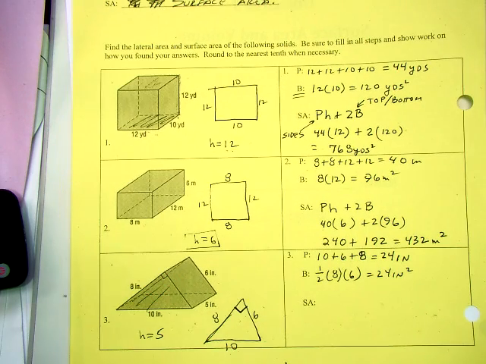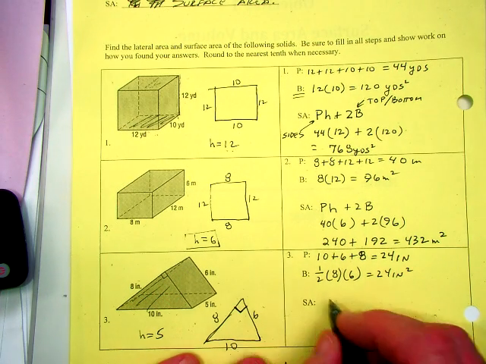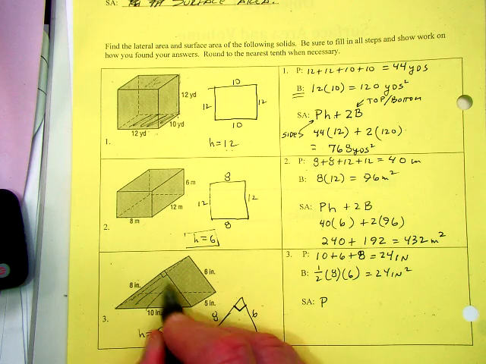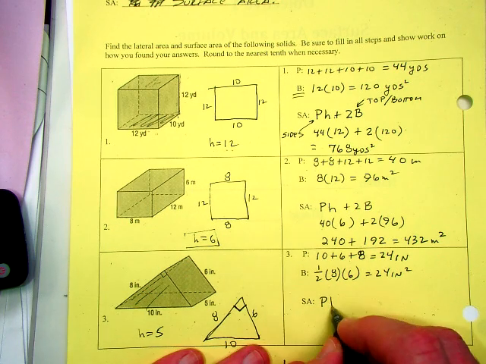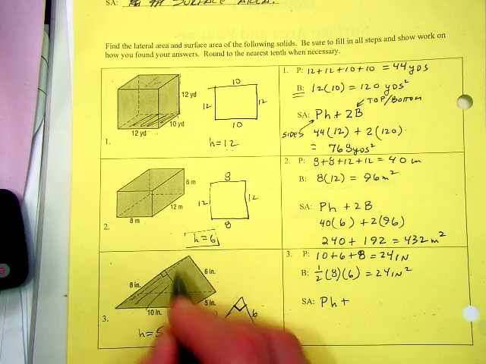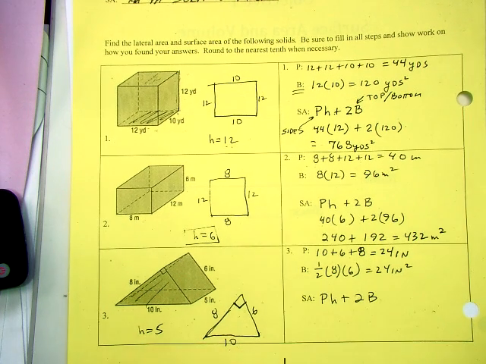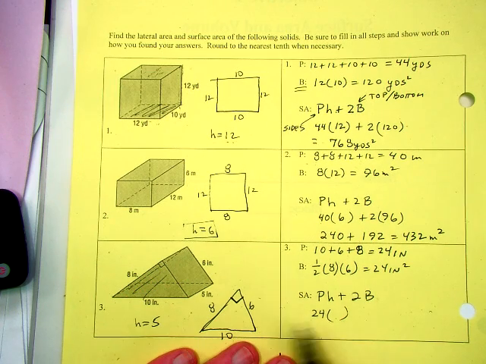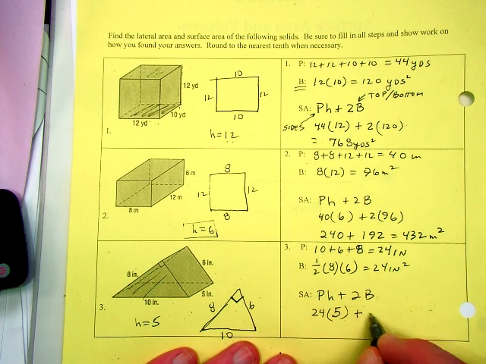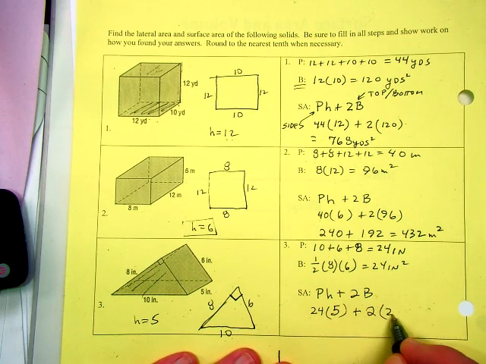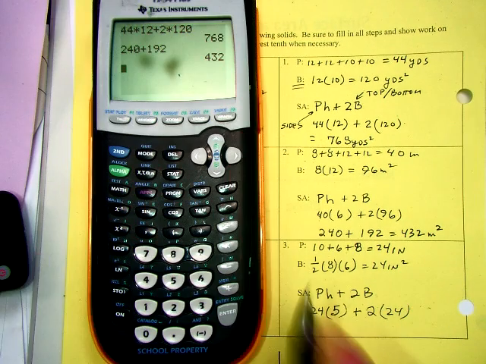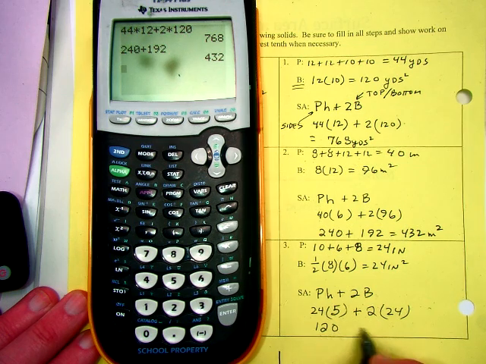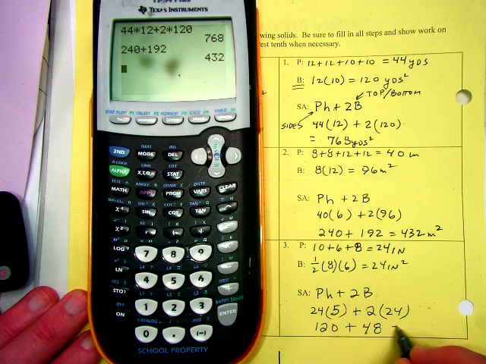All right, so our surface area is still the perimeter, which was our triangle, times its height, which will give me all 3 sides this time, plus I now have my 2 bases again. So what did we find our perimeter to be? It was 24. And what was our height? We found our height was 5. Plus 2, and what was the area of our base? It was 24. So let's go multiply this out. Well, 24 times 5 is 120, plus 2 times 24 is 48. So if I add those together, I get 168, and that would be inches squared.